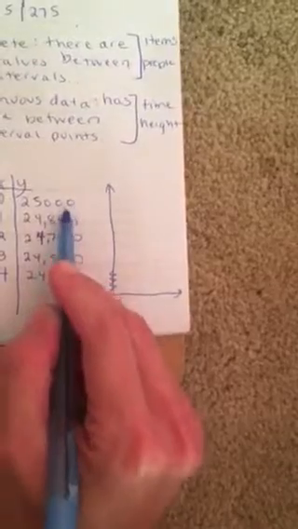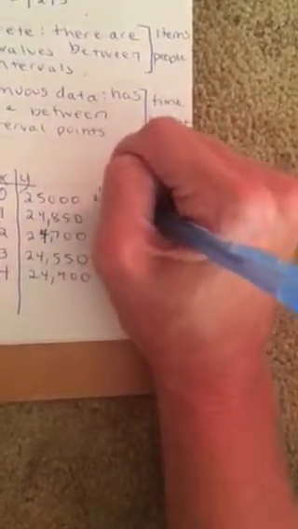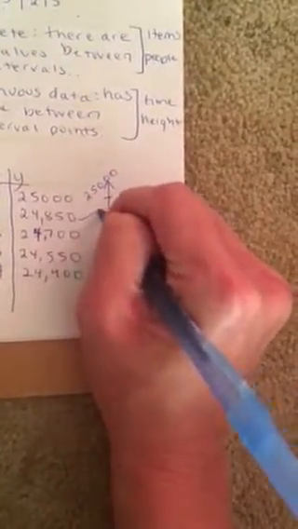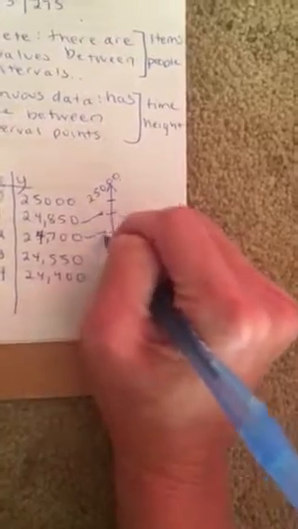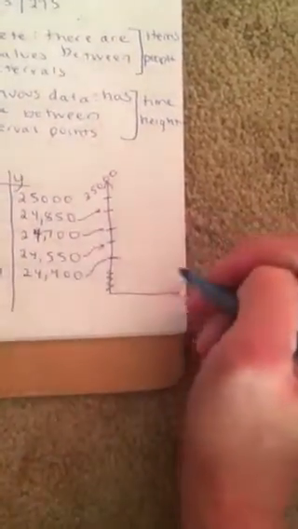That's a lot of values to go up by. So if I use a break in my graph, I can start my data at 25,000, and then I can go down by my 150 each time. This value here, this value here, this value here.